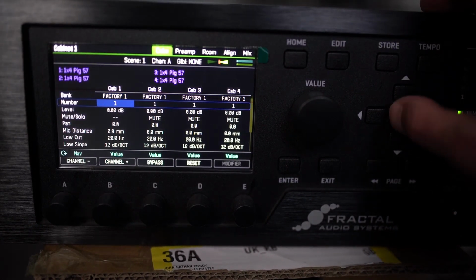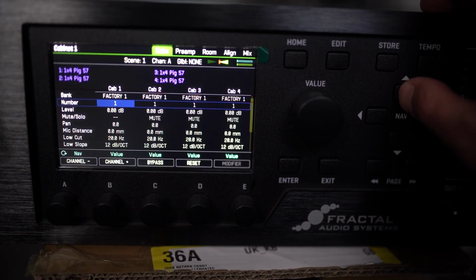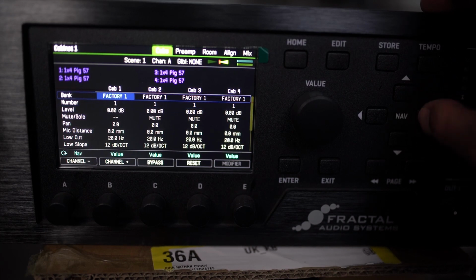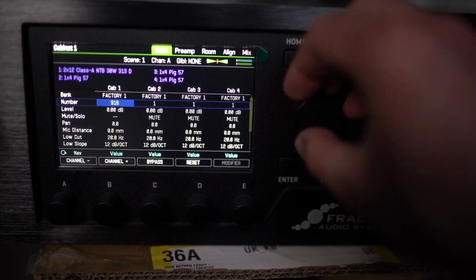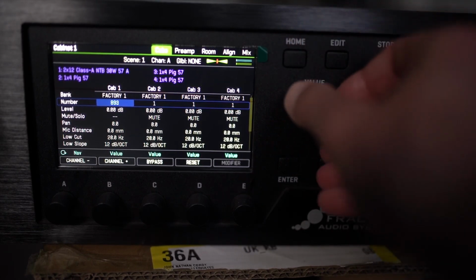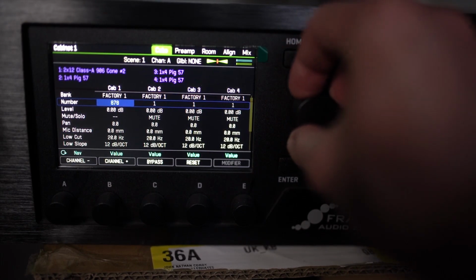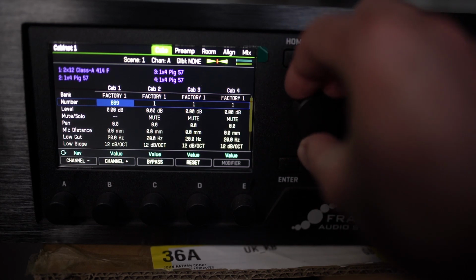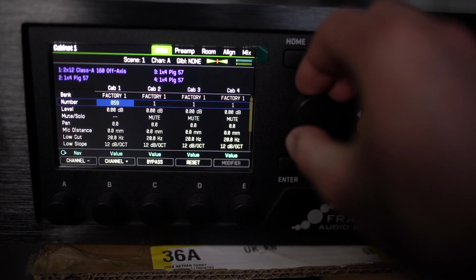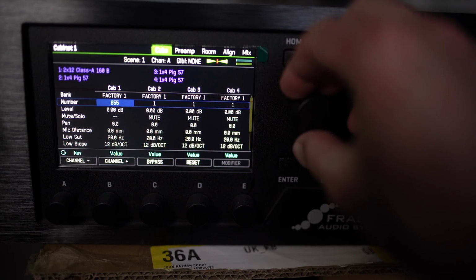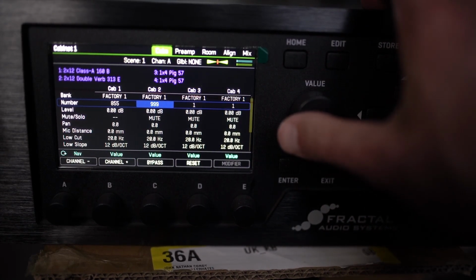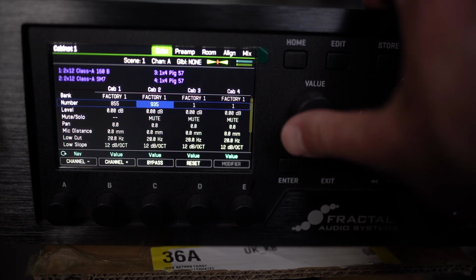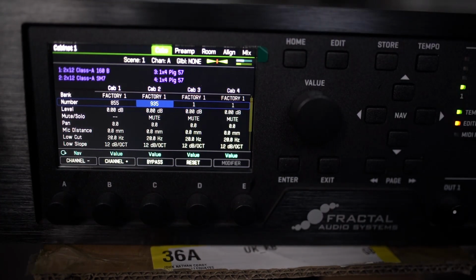and what we're going to go for is factory 1. If we go towards the end, Class A, we'll go with this 160 and then also 57 SM7. That'll be cool, hopefully.